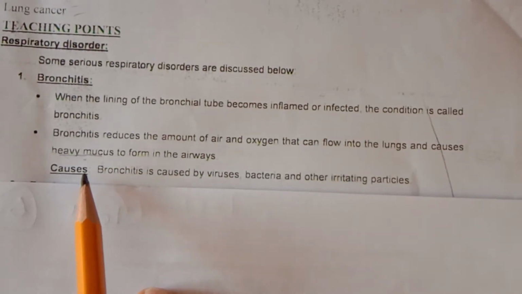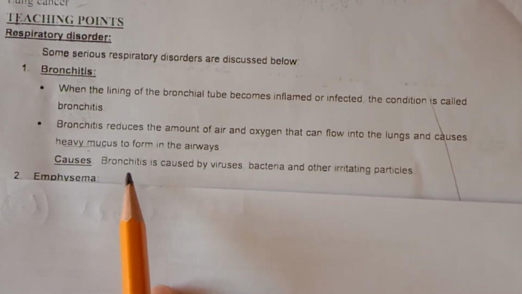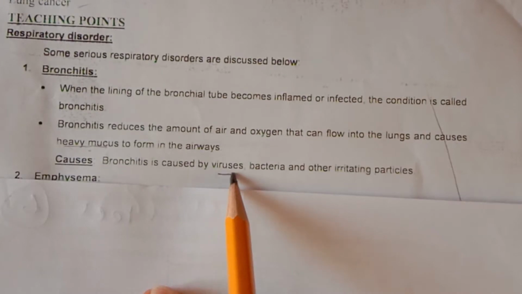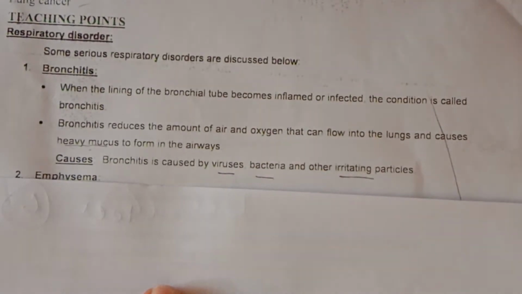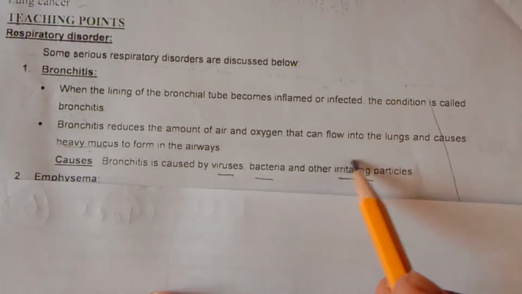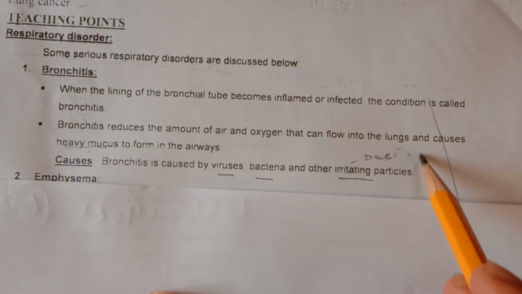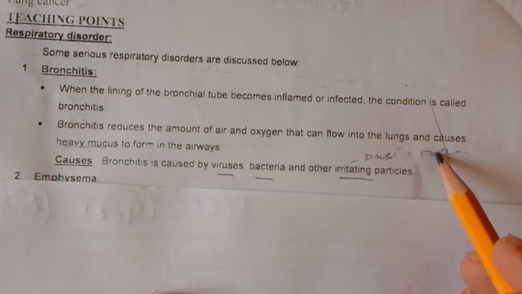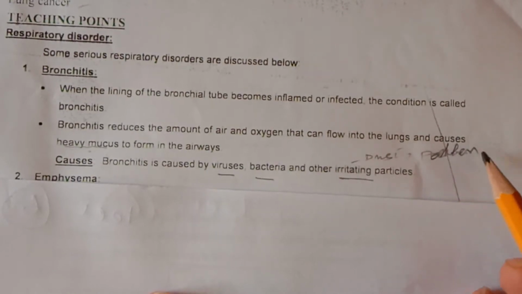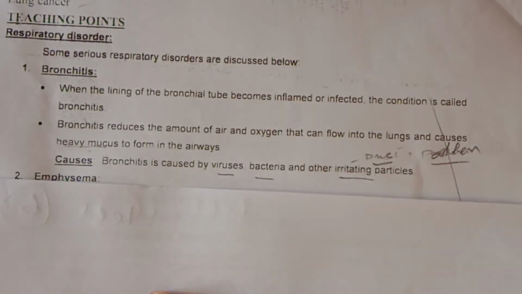Now, what are the causes? So the main causes of bronchitis are viruses, bacteria, and other irritating particles. Other irritating particles, for example, dust and pollen, etc. So all these dust particles are a major cause of bronchitis.